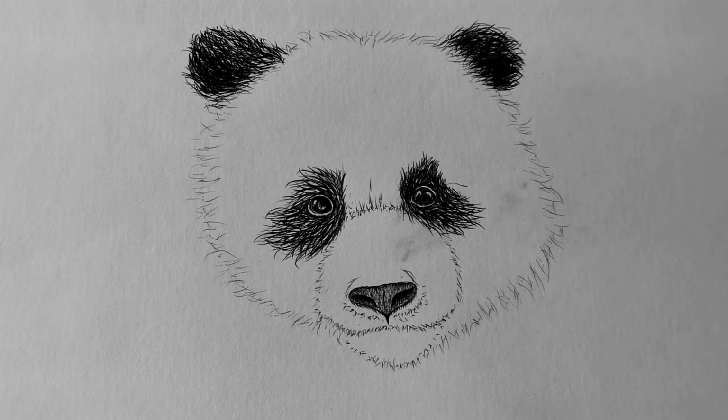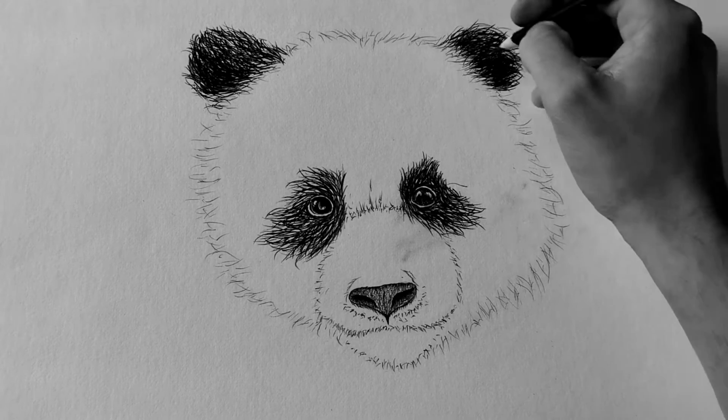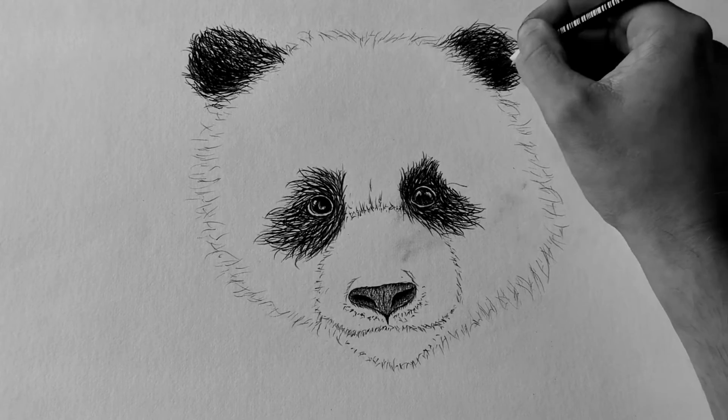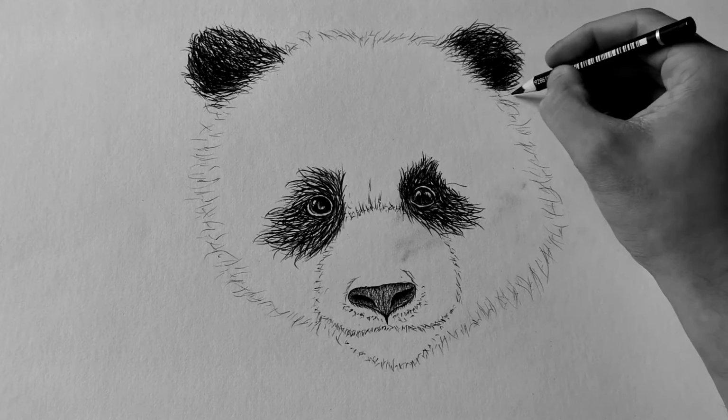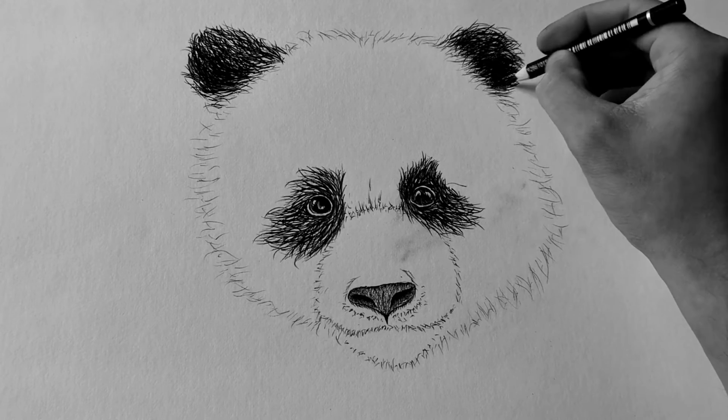Actually, my girlfriend suggested drawing a panda, because she hopes that I will give this panda to her as a gift, which I'm actually going to do, and that's why I will try to draw this as well as I can.